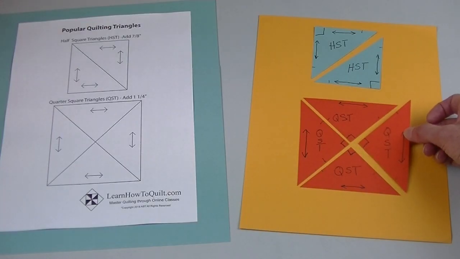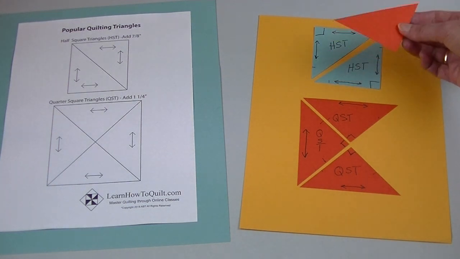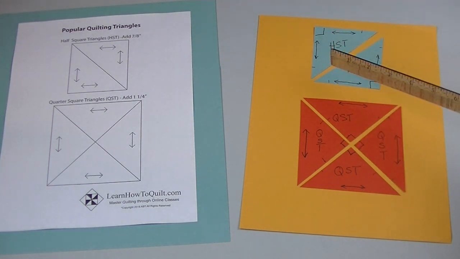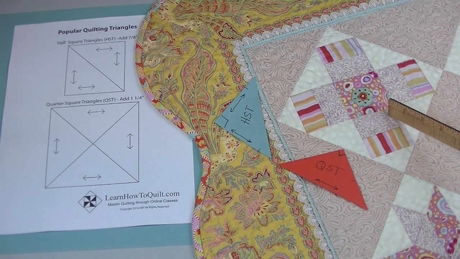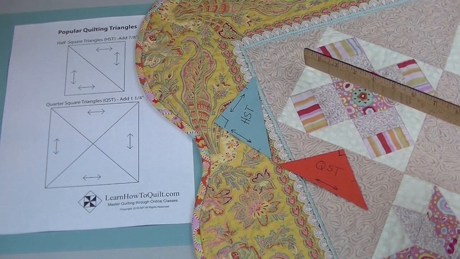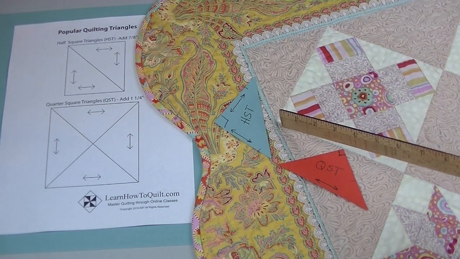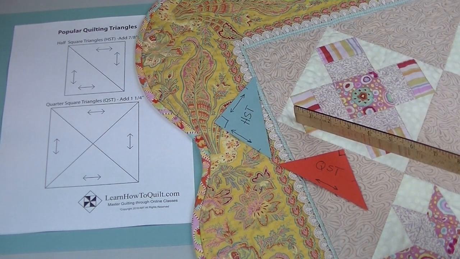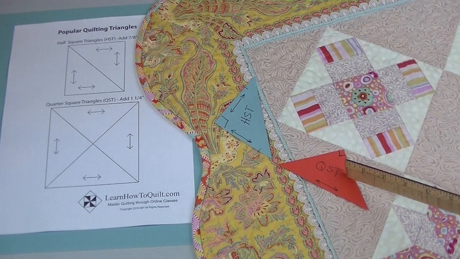Quarter square triangles look like half-square triangles. The difference is where the bias lies. The bias is on the longest side of a half-square triangle. The bias is on the 2 shorter sides of quarter-square triangles. I'm using this block as an example to show you the difference between these two triangles. Quilters always want the straight of grain on the outside edges. So in this corner you would put half-square triangles, and on these sides you're going to put quarter-square triangles.